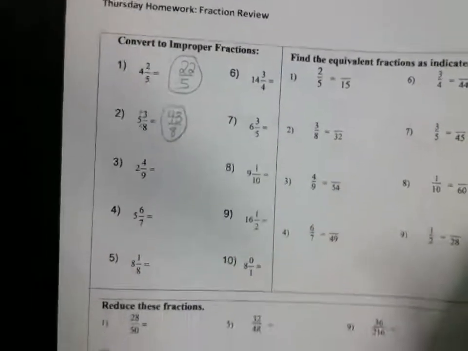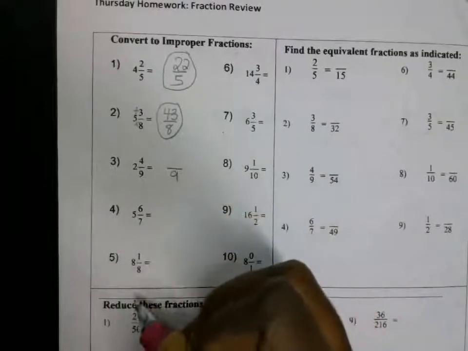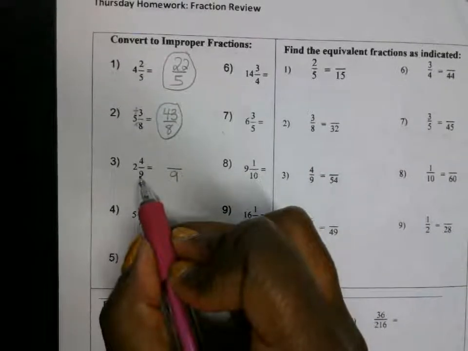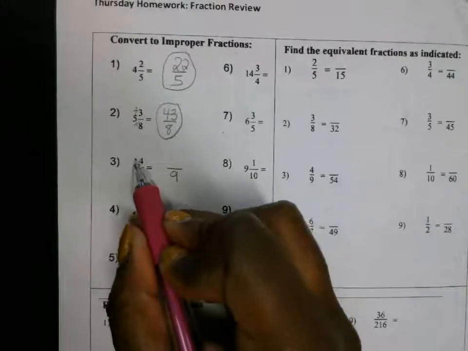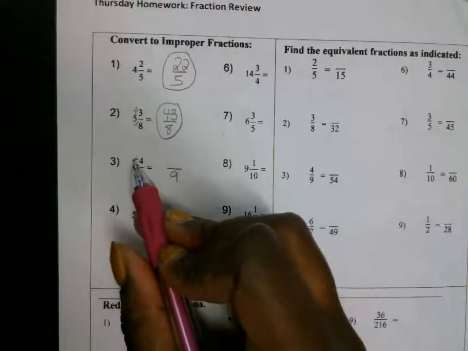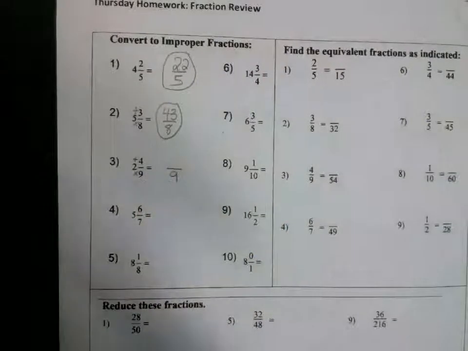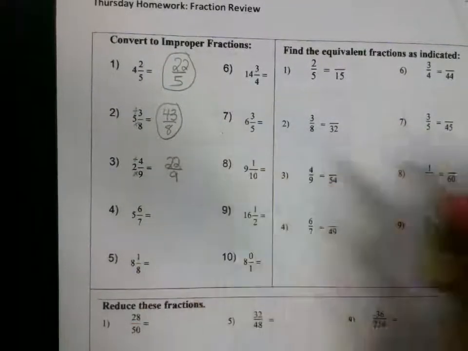Going to do number 3. Denominator stays the same. We're going to multiply the denominator times the whole number and add the numerator. What's 9 times 2? 18. 18 plus 4, 22. Very good. You can use your fingers and your toes.